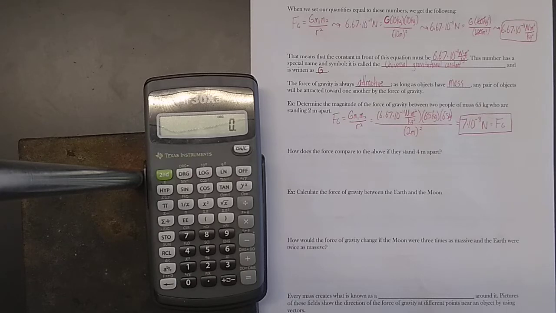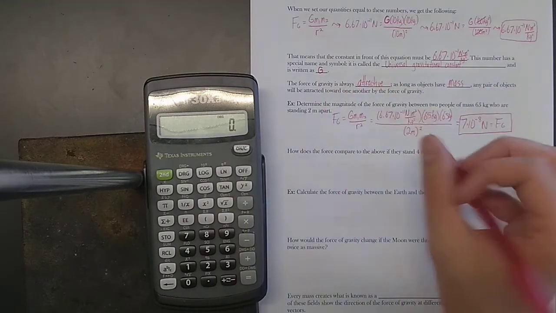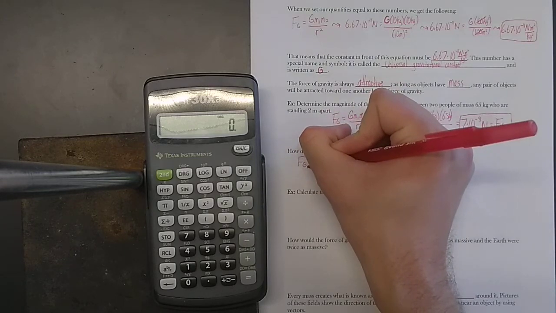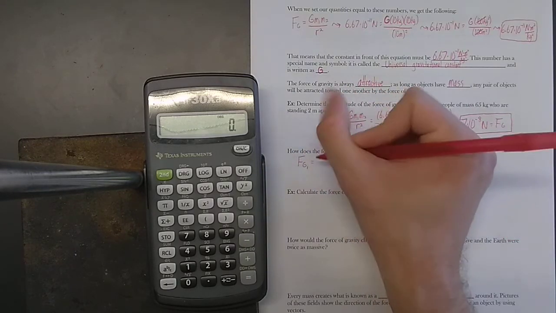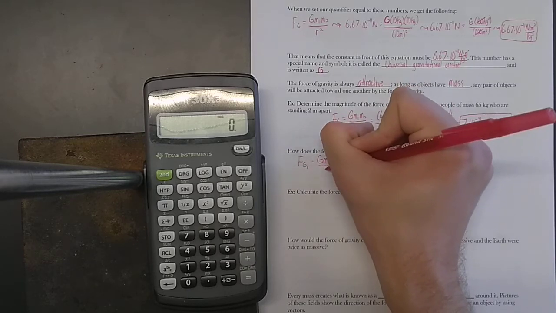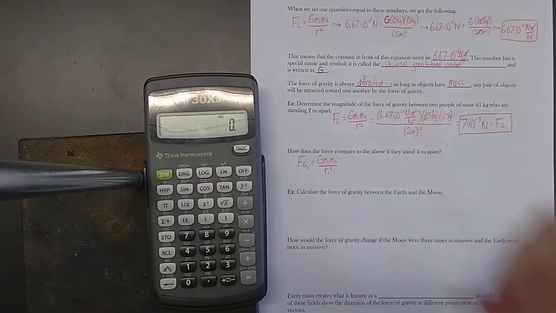Instead, what I'm going to show you is something that involves less calculation, but a little bit more thinking. I'm going to show you how to do this algebraically. I'm going to write down F_G, with a little 1 down at the bottom, equals G M1 M2 over R1 squared.